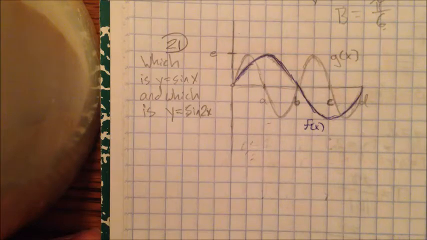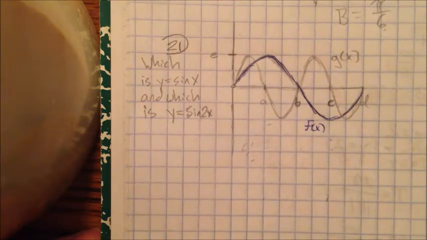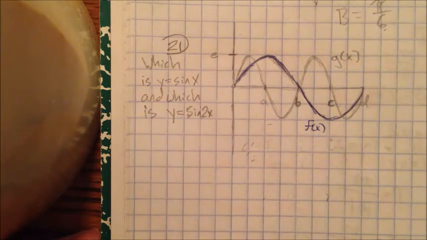This is problem number 21. We are given a graph with two different sine functions, one g of x, one f of x. One of these is equal to sine of x, and one of them is equal to sine of 2x. But we're not told which. We're asked to find them. We're also given points a, b, c, d, and e, and asked to find what those values are.